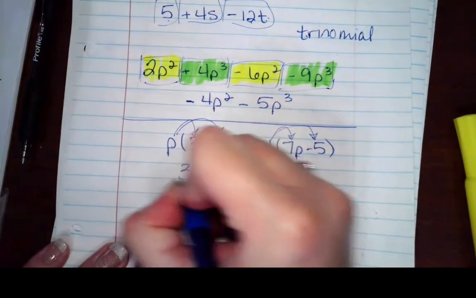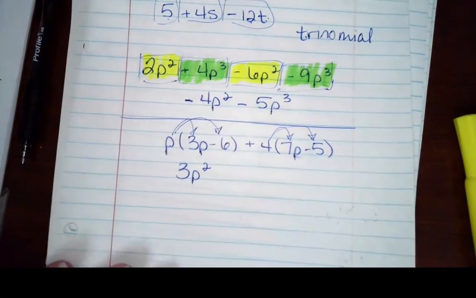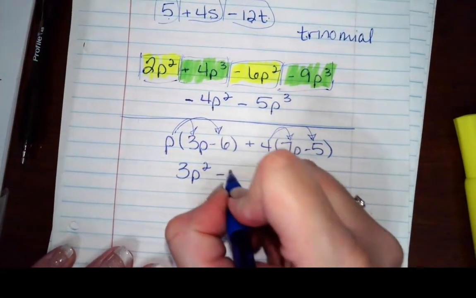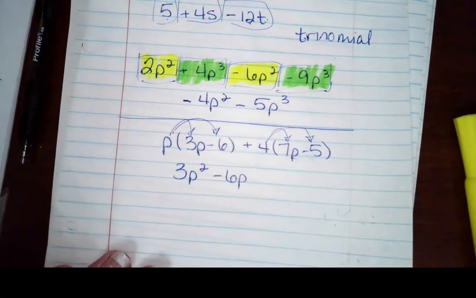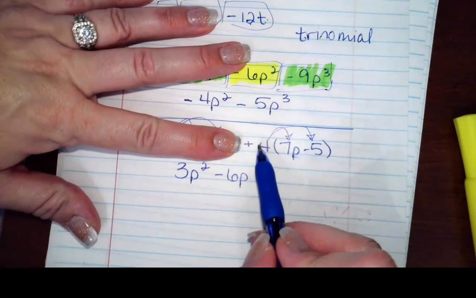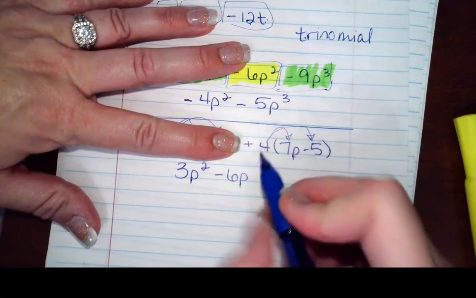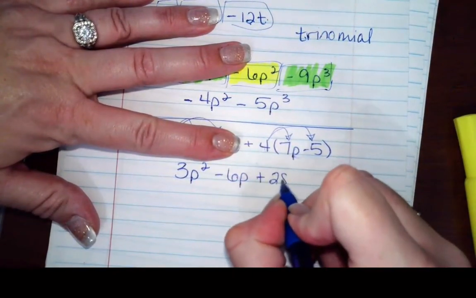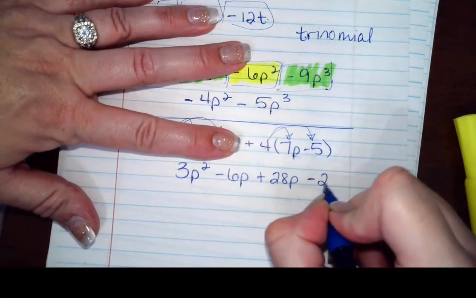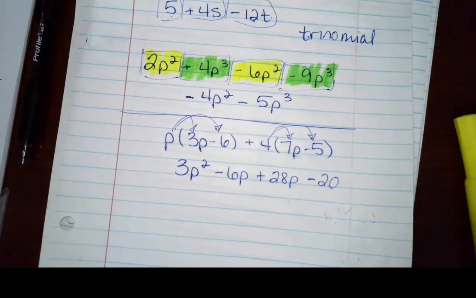So how many p's are you multiplying together? 2. Okay. P times a negative 6 gives me a negative 6p. And so now I'm done with this part, so now come over here. I've got 4 times 7p gives me 28p, and then 4 times negative 5 gives me negative 20.